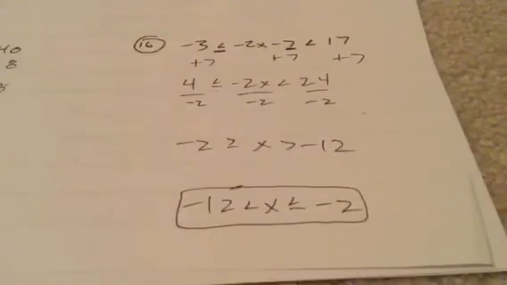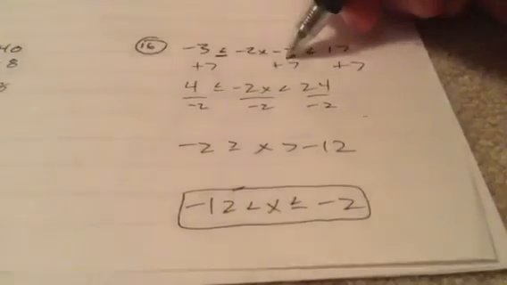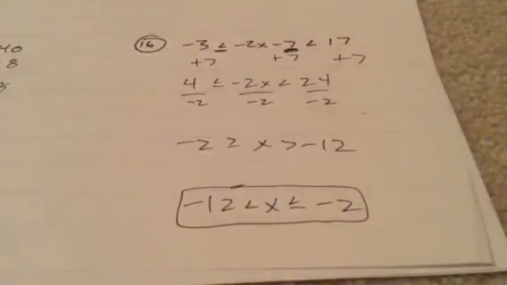On 16, add 7 to both sides. Again, I made a mistake there. It's just a birthmark, as we said in class. You're going to divide by negative, so flip the signs. Again, I just flipped it around. Negative 12 is less than x, which is less than or equal to negative 2. All right.